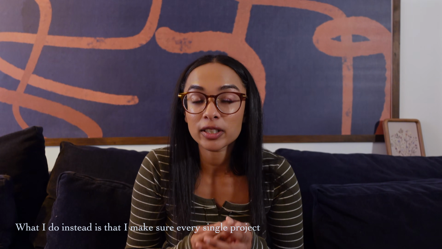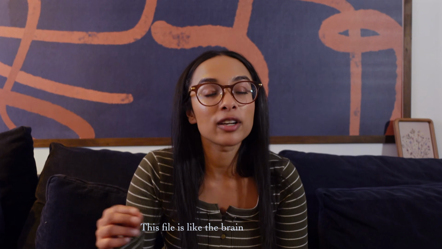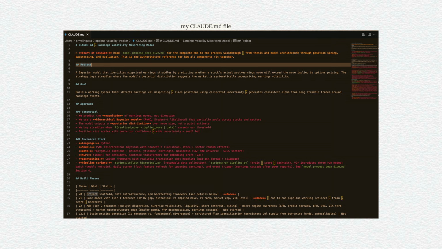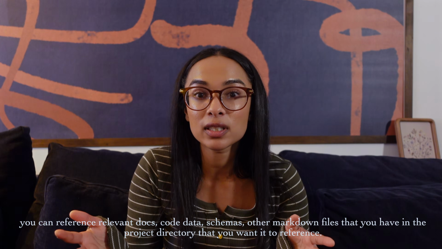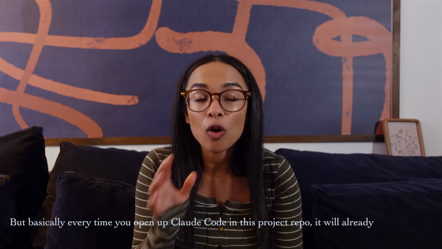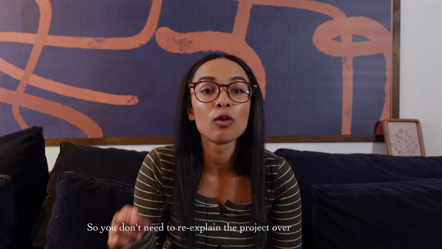What I do instead is that I make sure every single project directory, like each data science project, has a Claude MD file. This file is like the brain of the project. You can reference relevant docs, code, data schemas, other markdown files that you have in the project directory that you want it to reference. But basically, every time you open up Claude Code in this project repo, it will already have access to all of that knowledge that's in your Claude MD file about the project. So you don't need to re-explain the project over and over again.